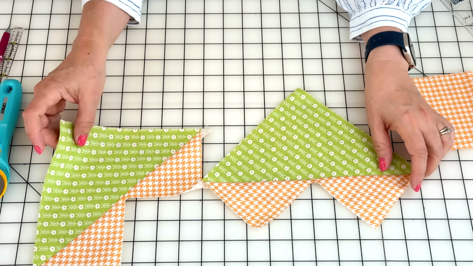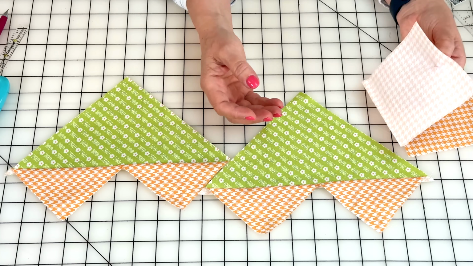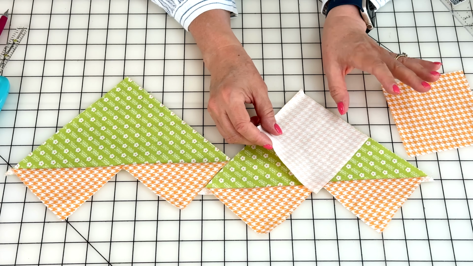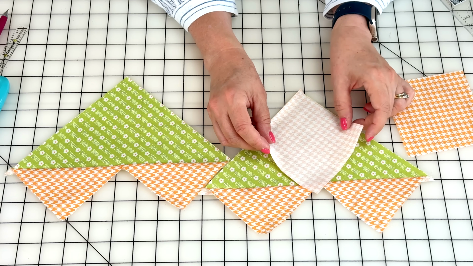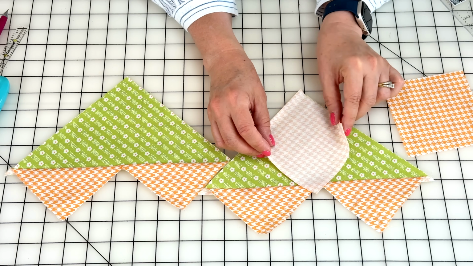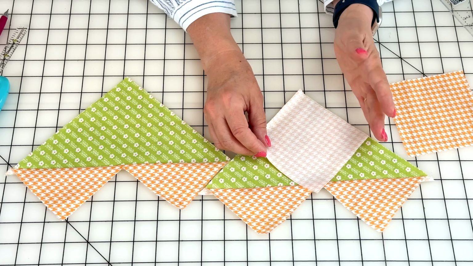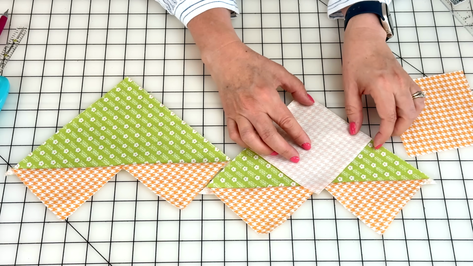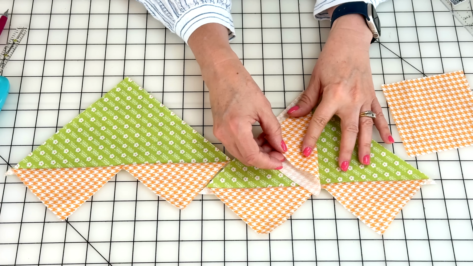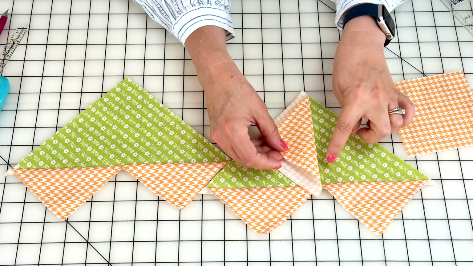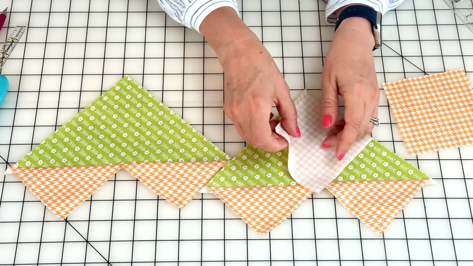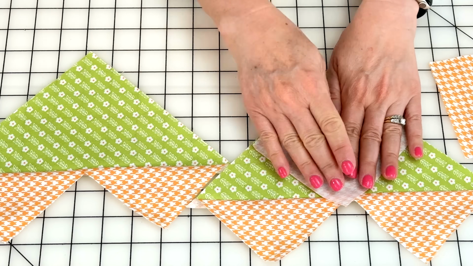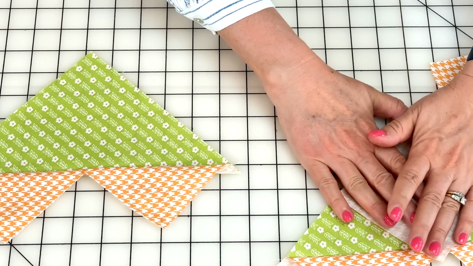Okay, so now it is time to use the remaining squares. And this is the one where you have to actually just look at it. What you do is you position it, and I actually just got lucky and positioned it correct the first time on this one. So if you notice that after I sew, these will be going the same way, and these will be going the same way. Okay, so I know that I've got that one positioned correctly.